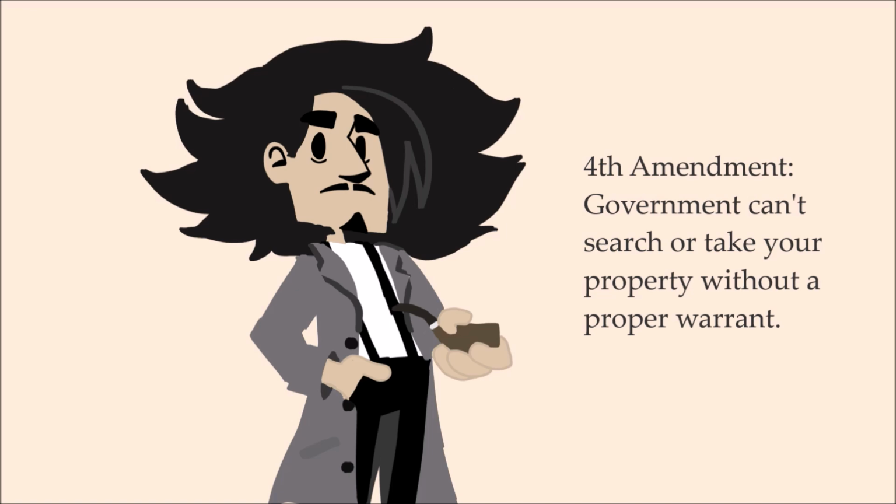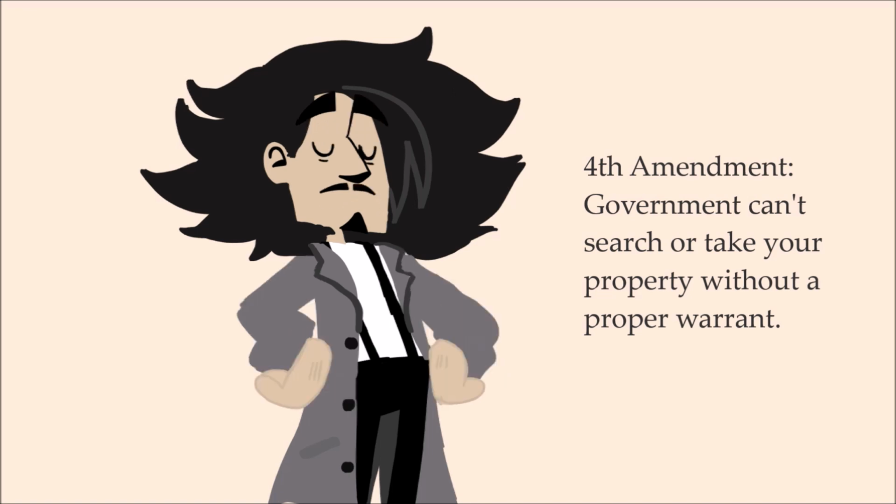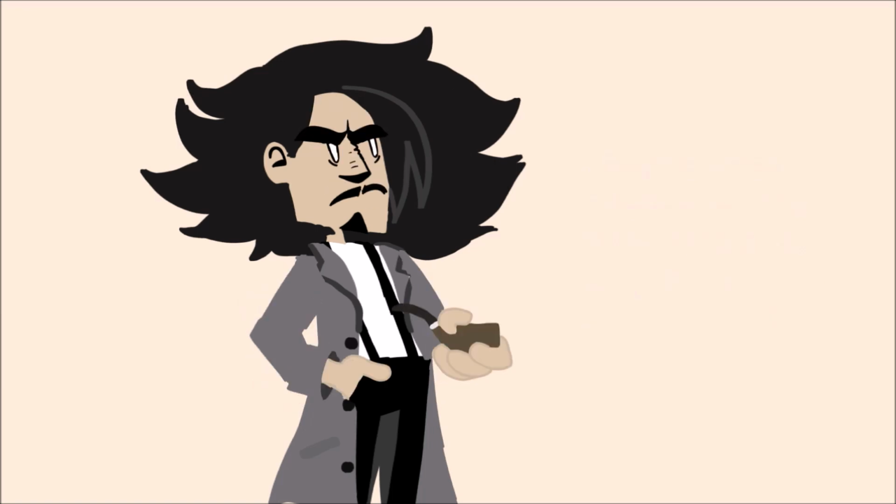The Fourth Amendment explains that the government can't take anything of yours or search you without a warrant. You should always ask an officer if they have a warrant if they want to come in your house for any reason, even if it's to have a cup of coffee or something.